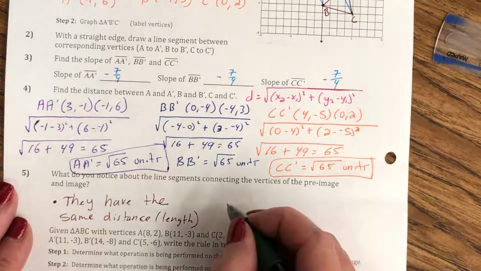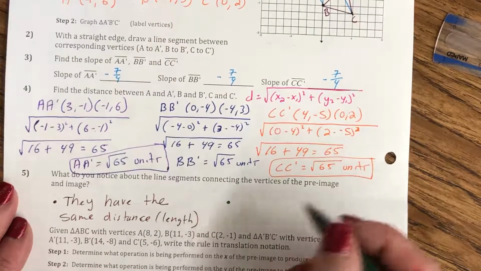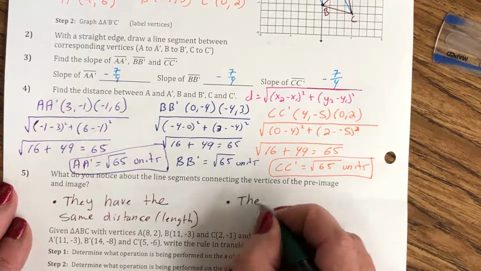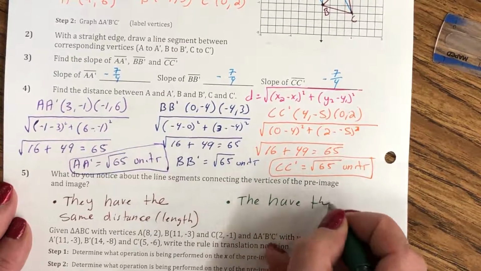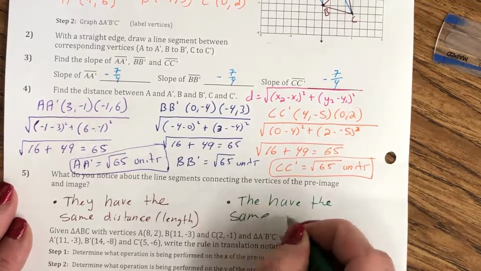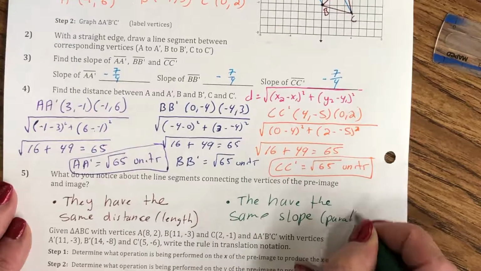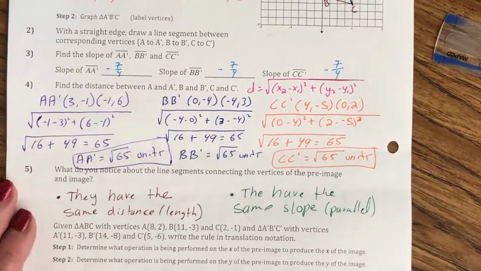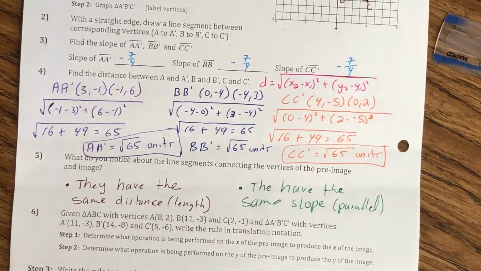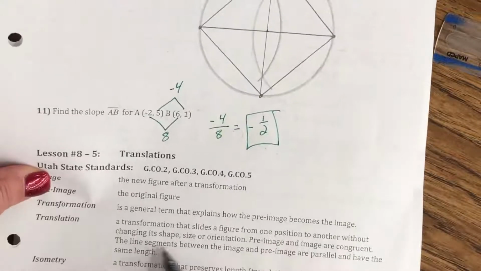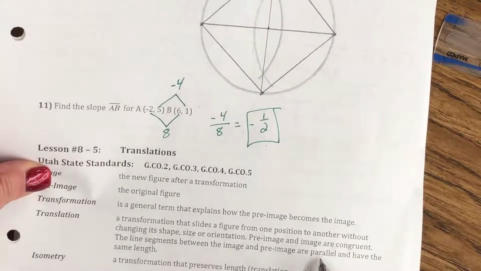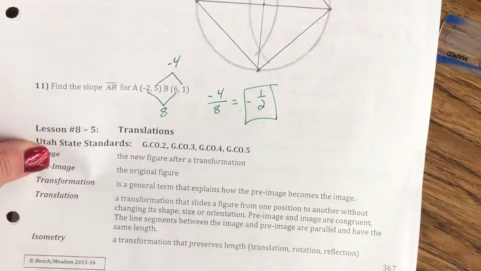Then the other thing that we've noticed is that they have the same slope, which makes them parallel. Which goes back to our definition that the line segments between the image and the preimage are parallel and have the same length.